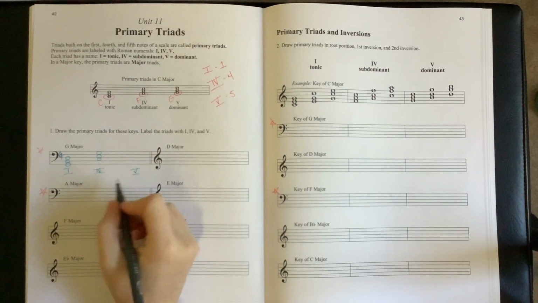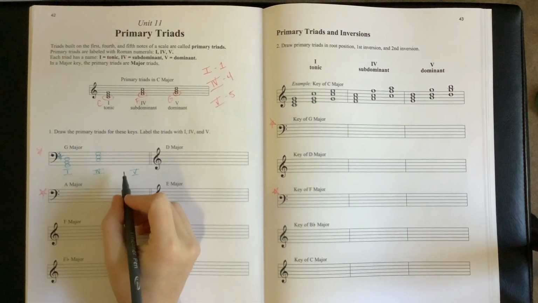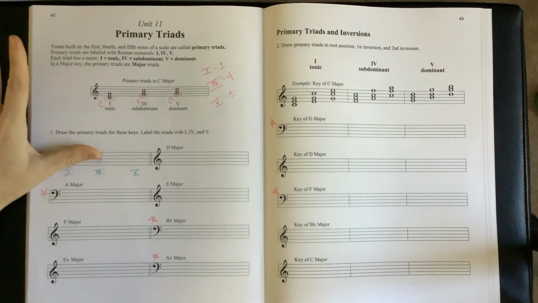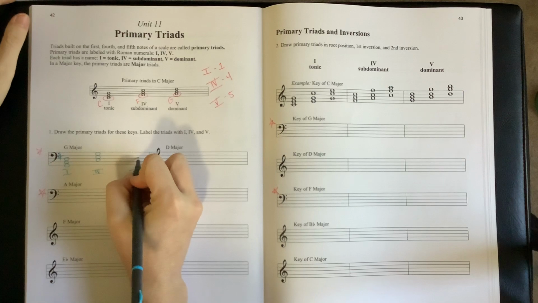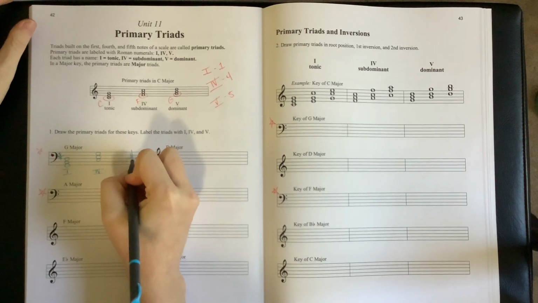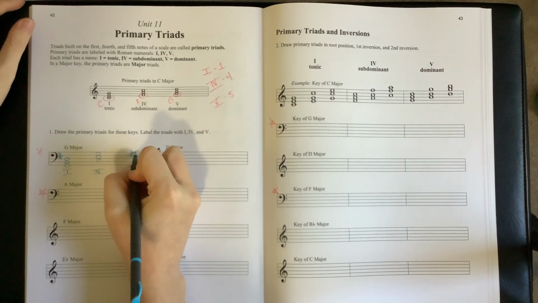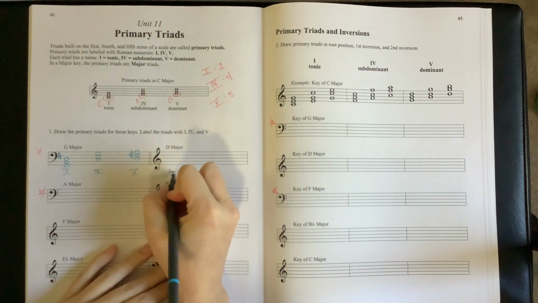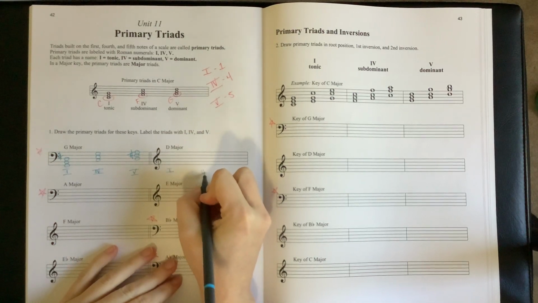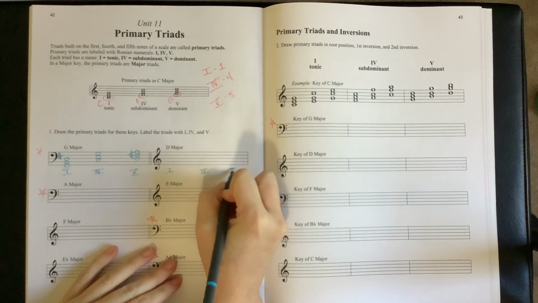My 5th scale degree was going to be one step higher. So G, A, B, C, D. So D, don't forget that F sharp for G major, and A. That's it. That's all you have to do for these. So I'm going to do the same thing for D major.